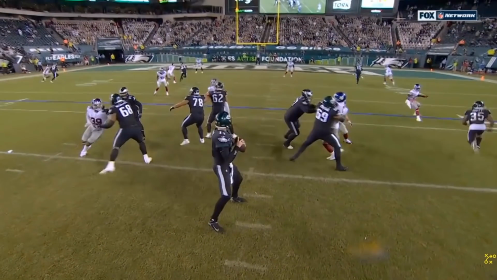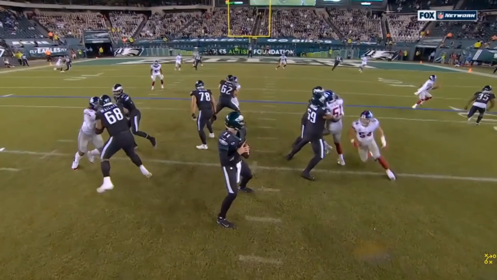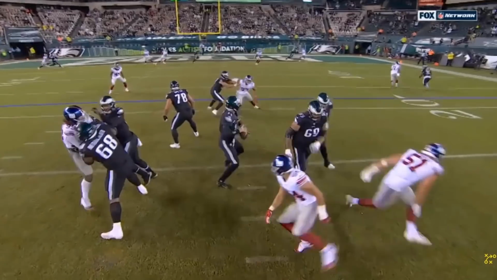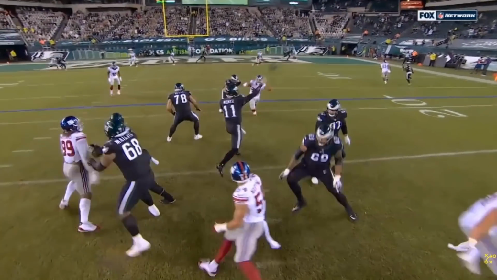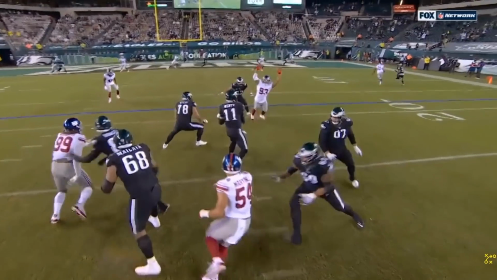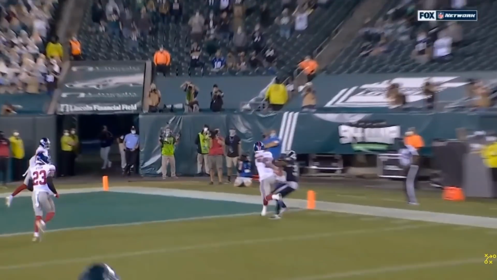Again, footwork from Carson Wentz. I repeat myself a lot, but all your cleats in the ground. Rip that front shoulder through, up, climb the pocket. Ball location is everything. Up high, face throat area. Absolute strike.